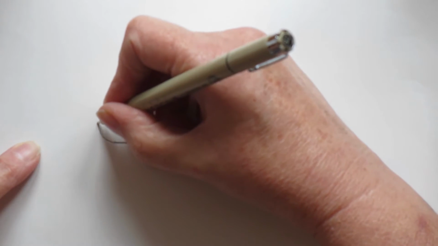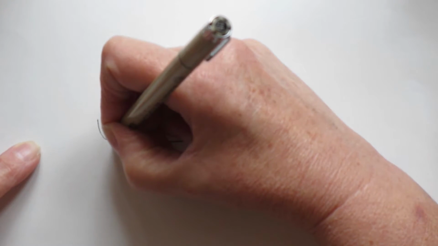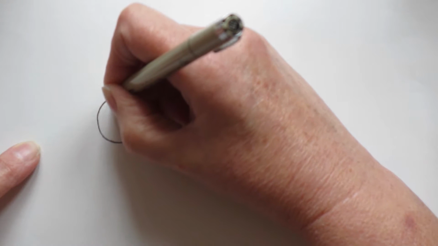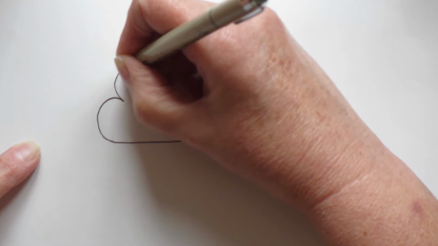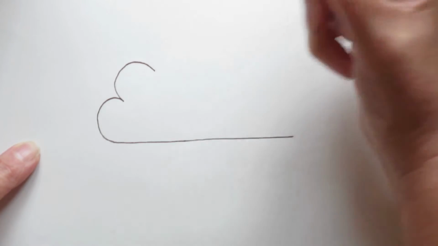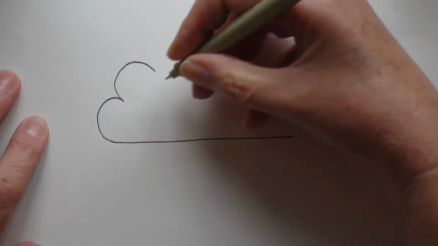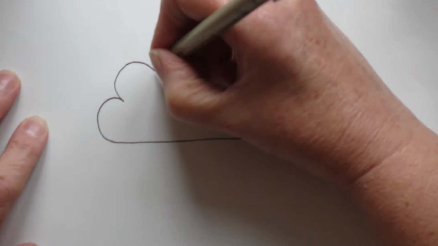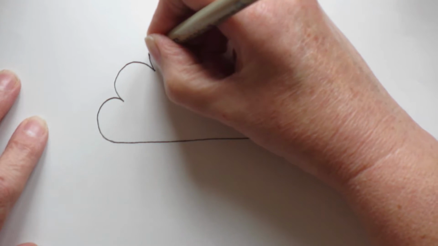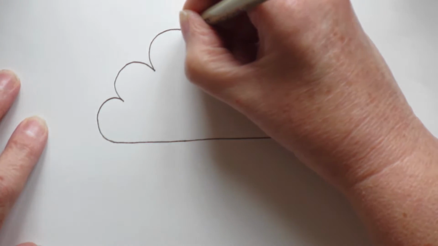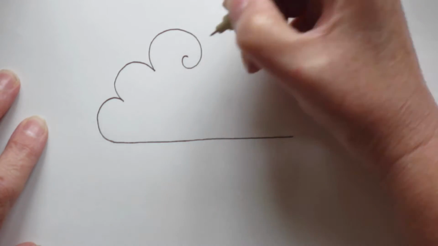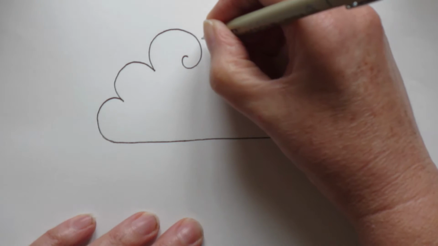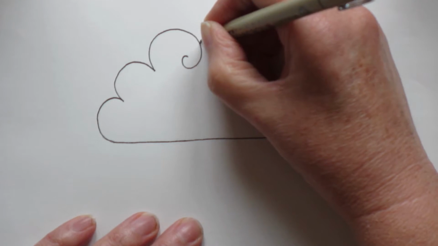Then I'm going to start drawing the curly bits. I'm going to do a couple of curly bits at least until I get to the one that is like the curl on the cloud's top. So I'm going to do one and then a second one. And at this point, I'll think and see if I want to do this as the curly one. And I think I will today. So let's just go. And this one is going to go all the way around into a curl. And then we're going to continue on.